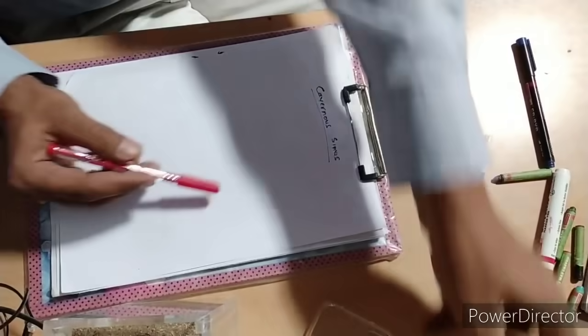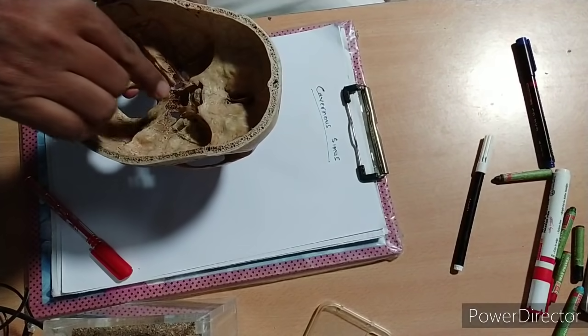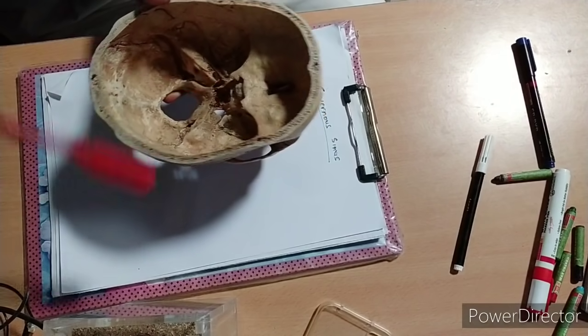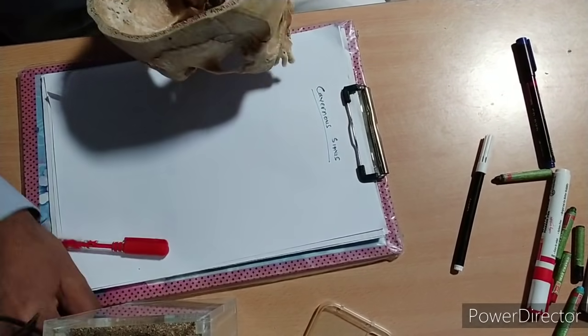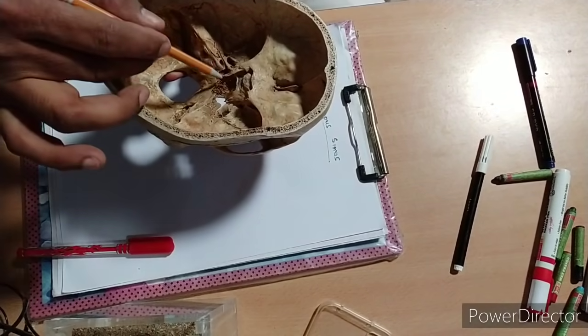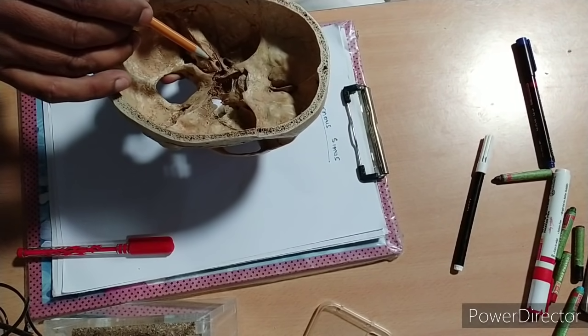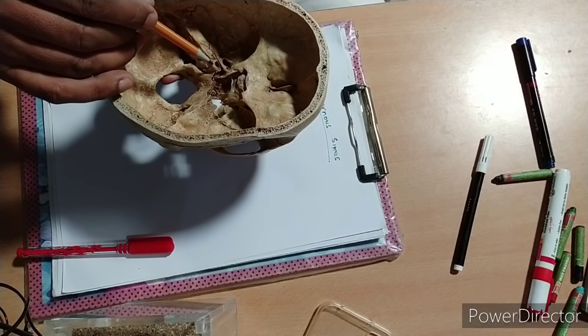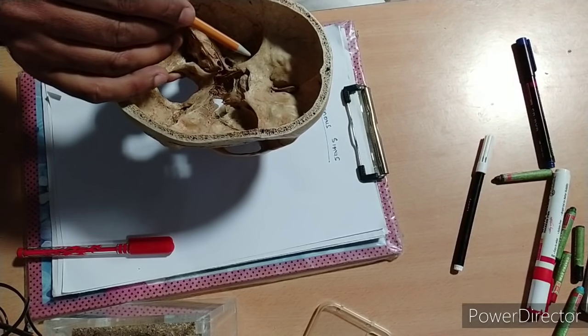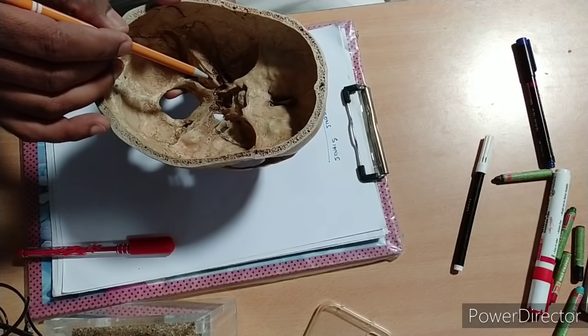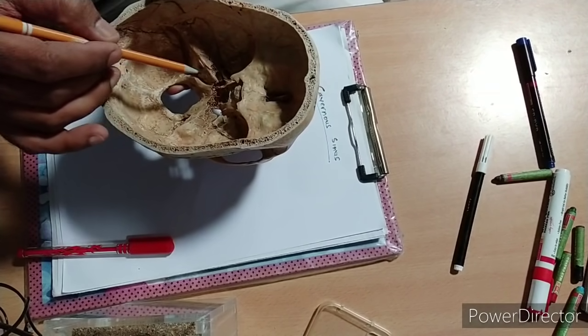is situated by the side of the sphenoid bone. This is the sphenoid bone here. This is the side of the sphenoid bone, extending from the apex of the petrous temporal bone up to the superior orbital fissure. This is the superior orbital fissure, petrous temporal bone. So it extends here.